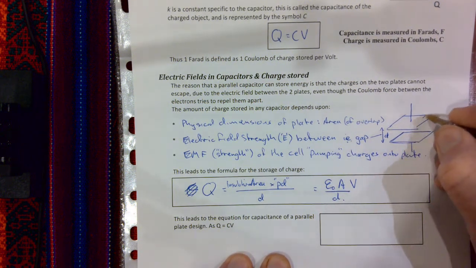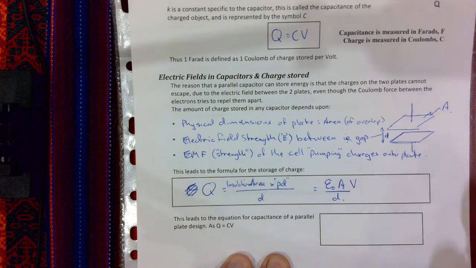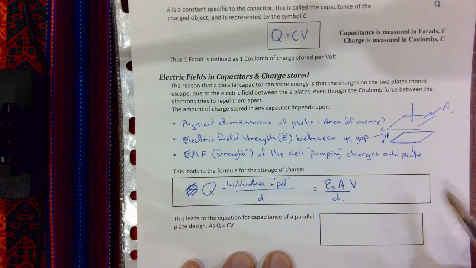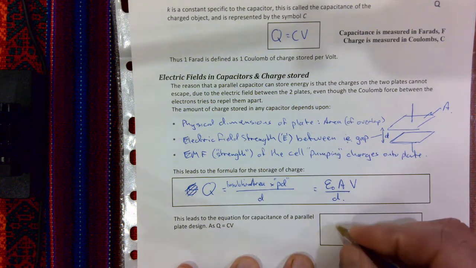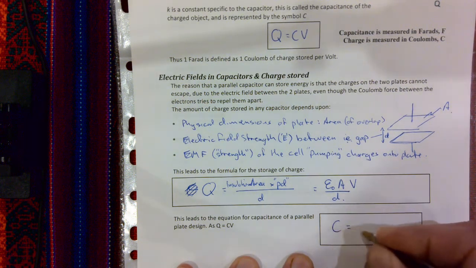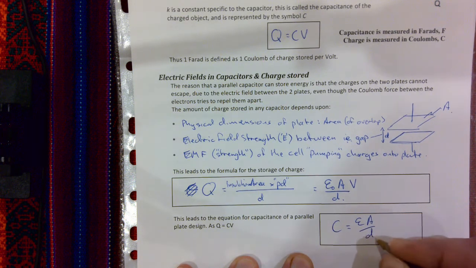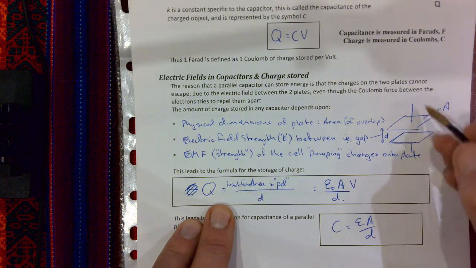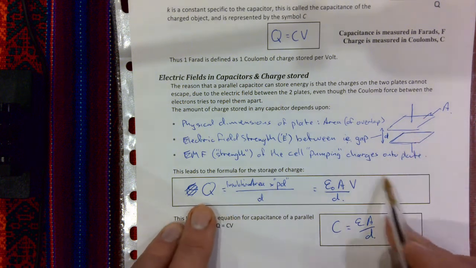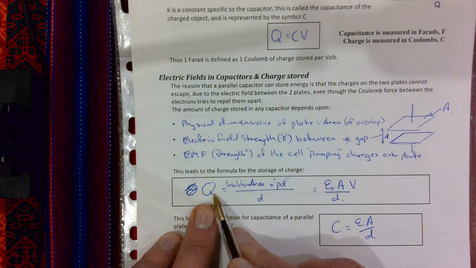Let's just put on area just to make it clear. Now if we compare that to up here, then what that shows is that capacitance is epsilon area over D. But if you think of it in terms of how much charge you can put onto the plate, it's much easier to think about how much total charge.